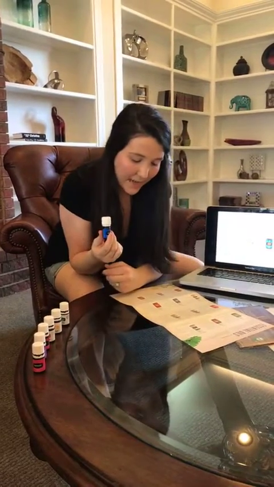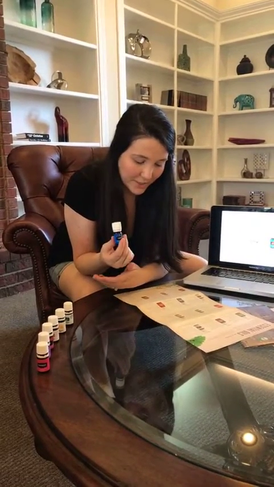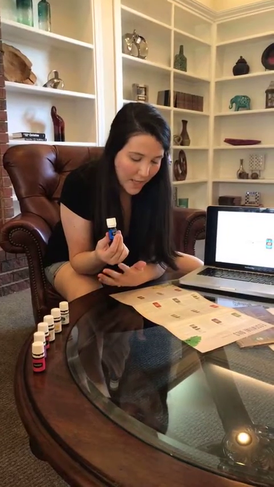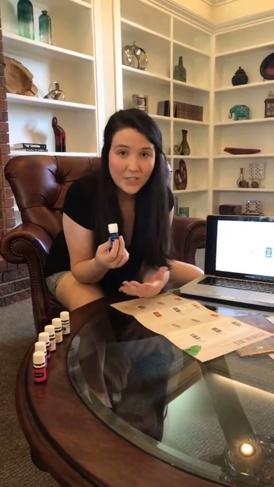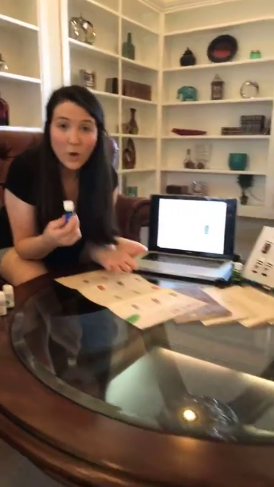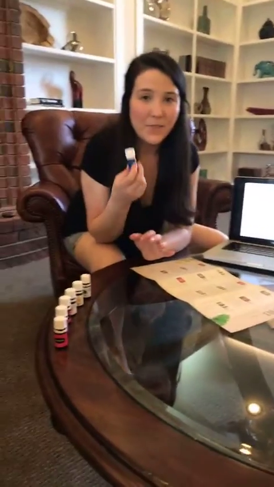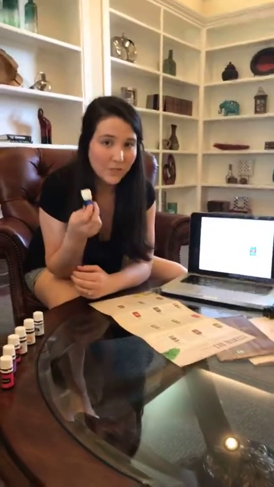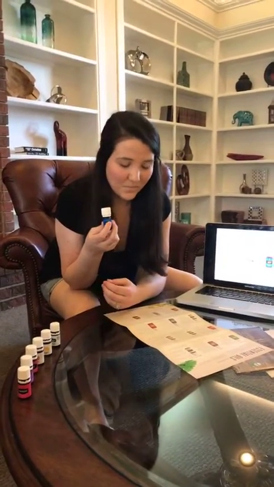So Panaway is an essential oil blend of wintergreen, helichrysum, clove, peppermint, and it's great to use following physical activity. So if you love to walk, work out, run, bike ride, whatever it is, this would be a great oil to have on hand to roll on sore muscles. You can use it neat, or undiluted.